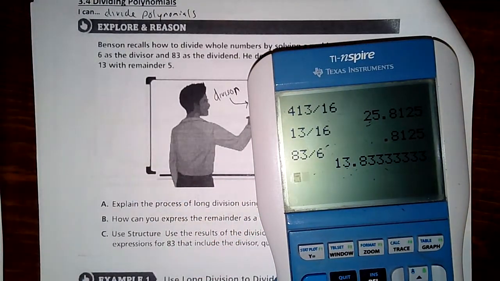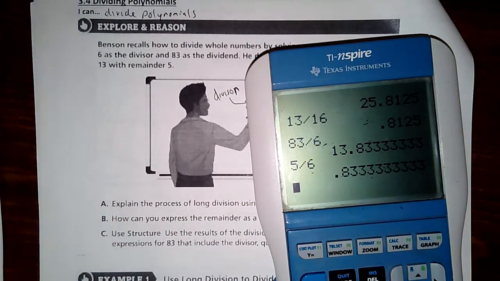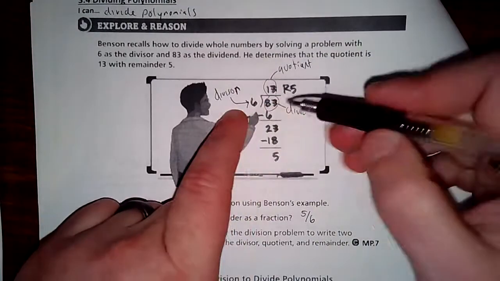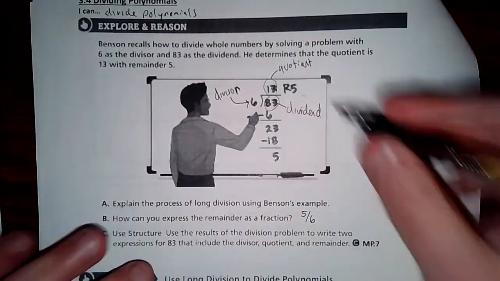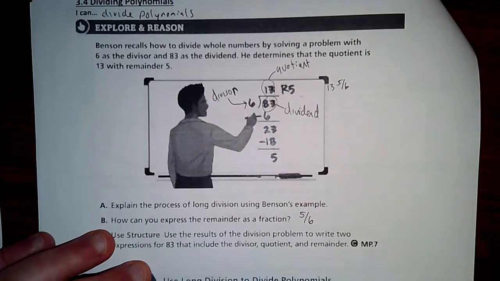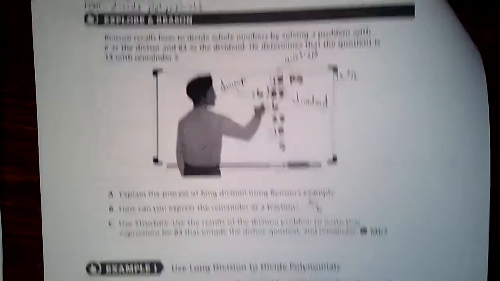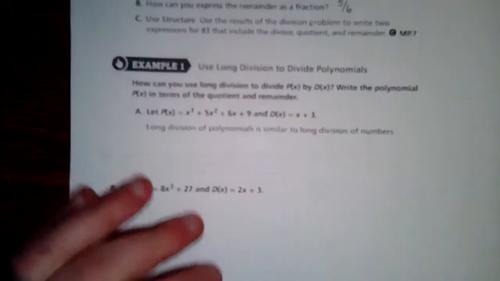That's because 5/6 is 0.83333. So that's the logic of it: whatever you're left with as your remainder, you can just write as a fraction. So this same answer can be written as 13 and 5/6 as a mixed number. All right, so with that said, let's get into polynomial long division.